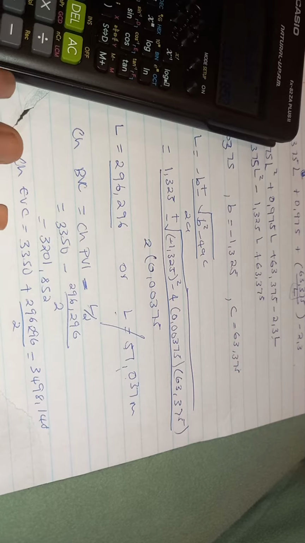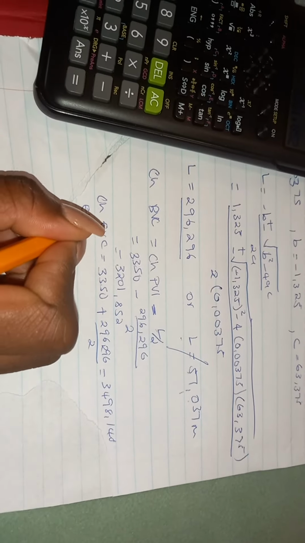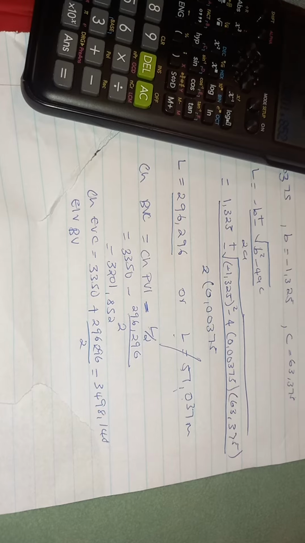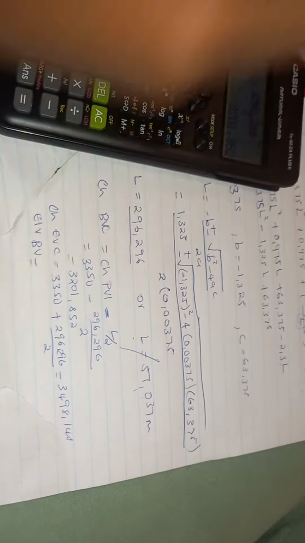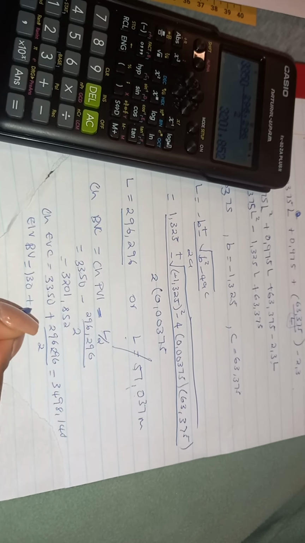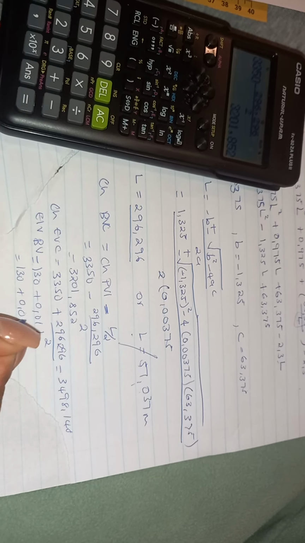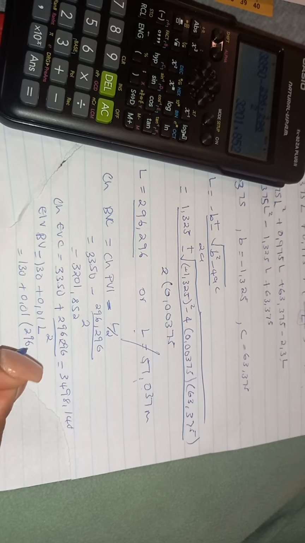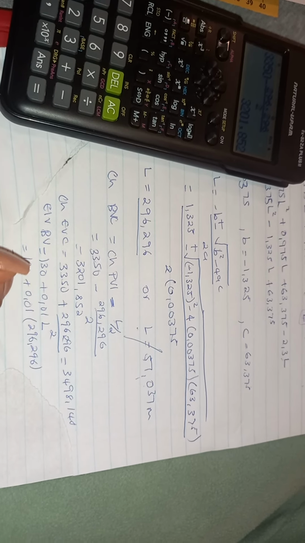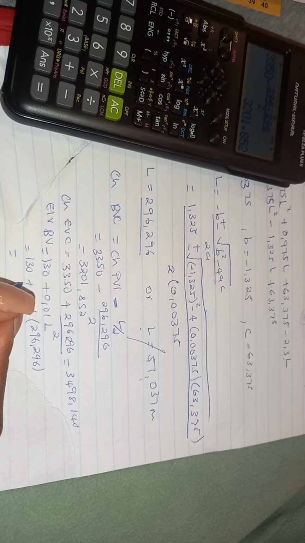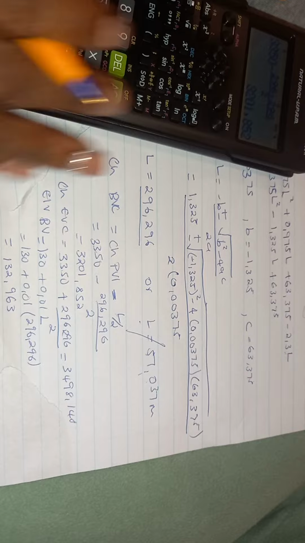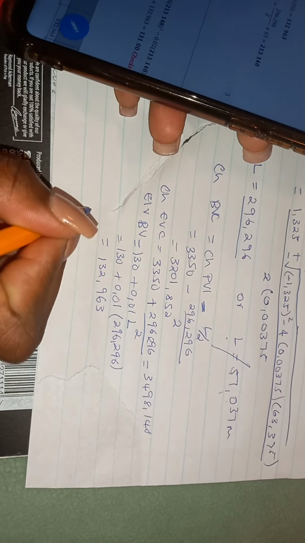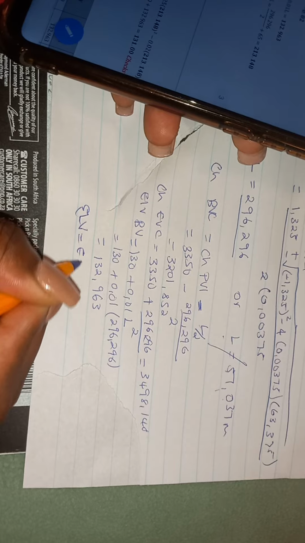You're gonna have that chainage as 3498.148. After that, you calculate the elevation of BVC. Remember, you already have the equation of elevation of BVC. The equation is that C that's here, so you're just gonna say 130 plus 0.01 L. So it's 130 plus 0.01, what is your L? 296.296, and then your elevation at BVC will be 132.963.